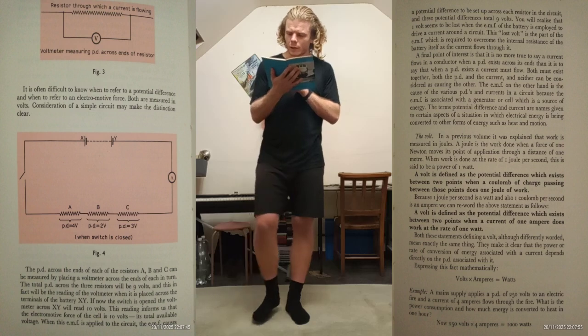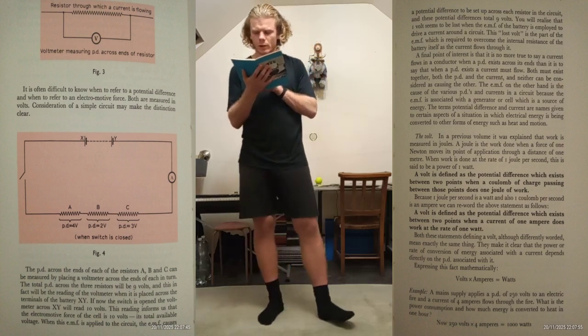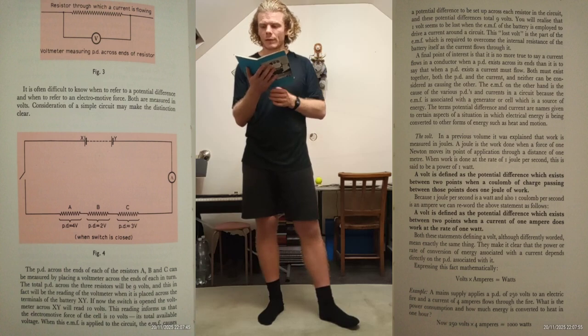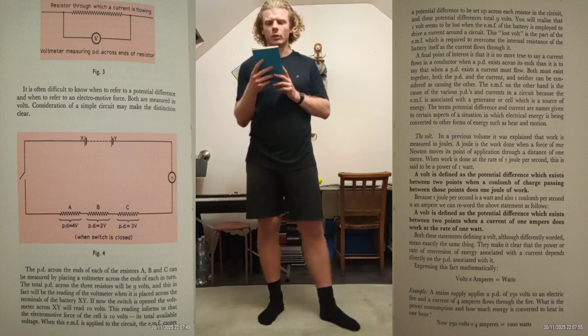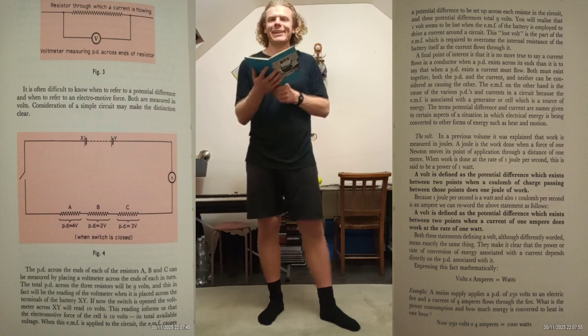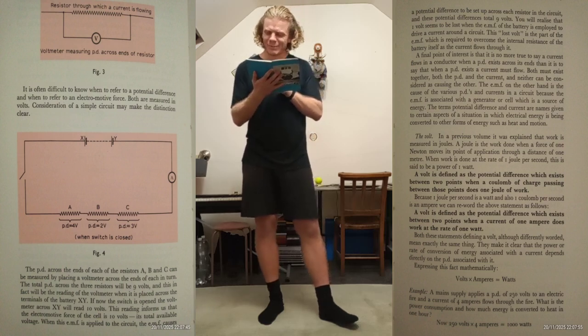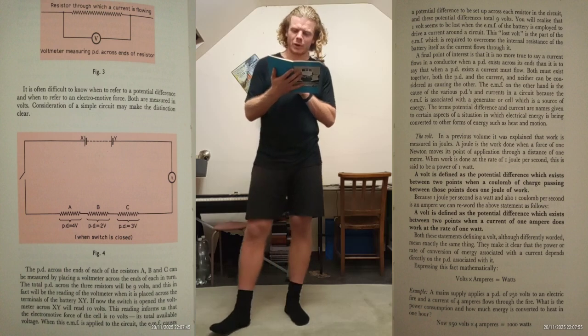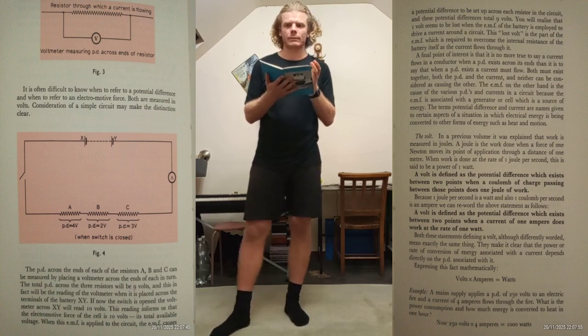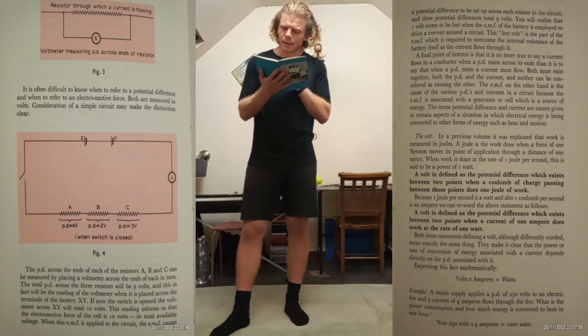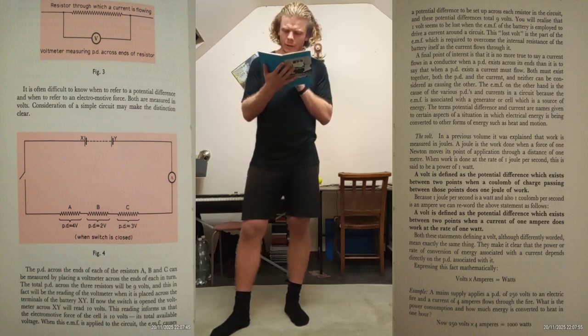In the previous volume, it was explained that work is measured in joules. In the previous volume, there's something written about physics unit 2. I don't have unit 1. In the previous volume, it was explained that work is measured in joules. A joule is the work done when a force of 1 newton moves its point of application through a distance of 1 meter.